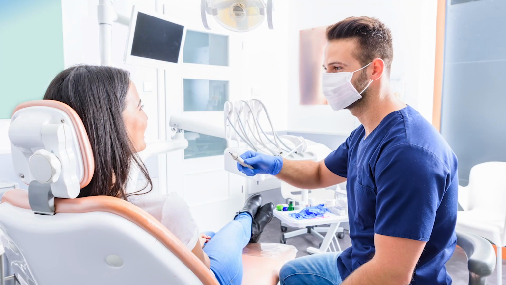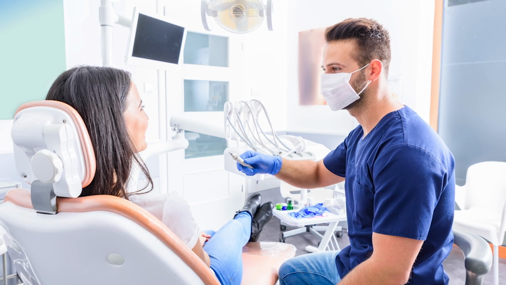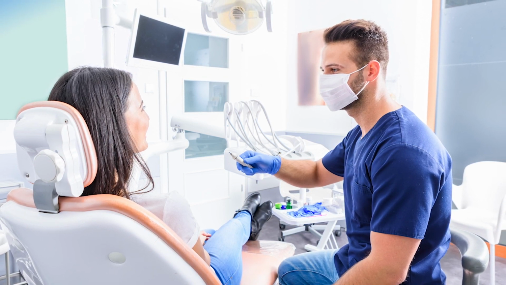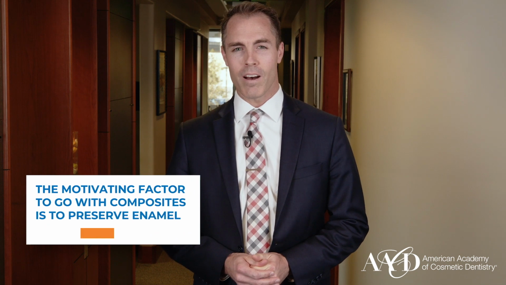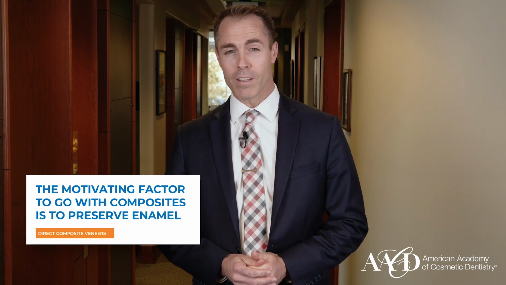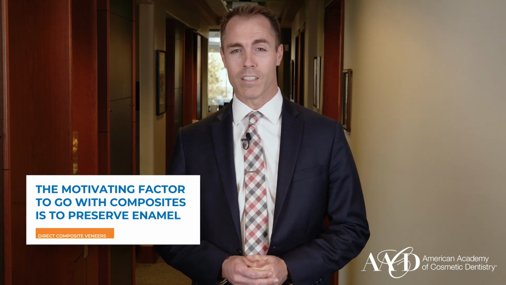I've found that most of my patients choose composite over porcelain because they love the idea of not having to drill their natural tooth structure. It's purely additive. The fact that composites are a bit less than porcelain is a bonus as far as cost, but their motivating factor to go with composites is to preserve their enamel, knowing that they can always transition into porcelain later if they need to. Now, let's use our time well and get to it.